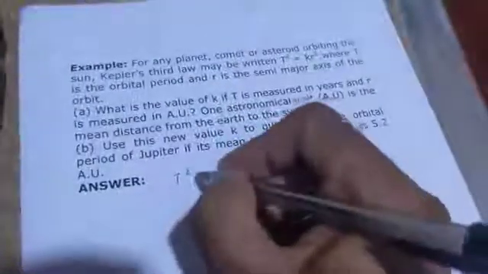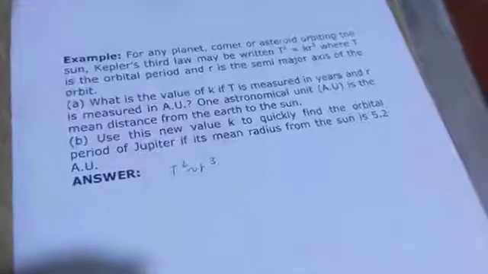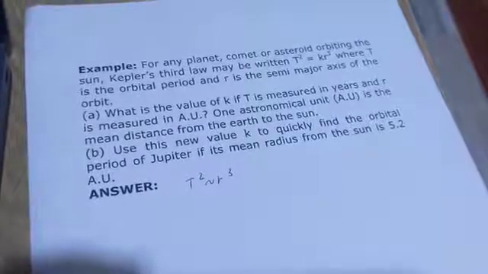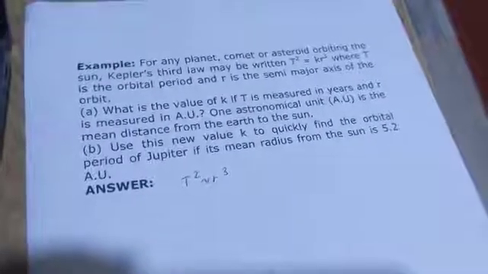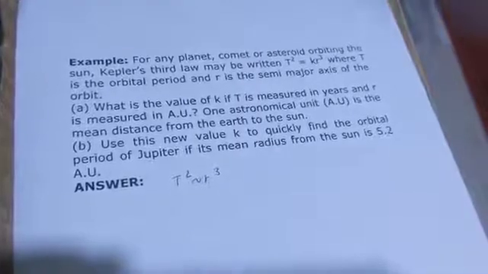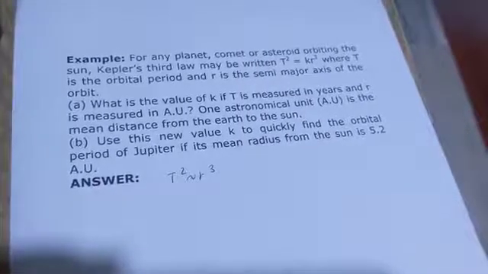Let's take another example of Kepler's law of planetary motion. This question is based on what is known as Kepler's third law. For any planet, comet, or asteroid orbiting the Sun, Kepler's third law may be written as T squared proportional to R cubed, where T is the orbital period and R is the semi-major axis of the orbit. What is the value of K if T is measured in years and R is measured in astronomical units?